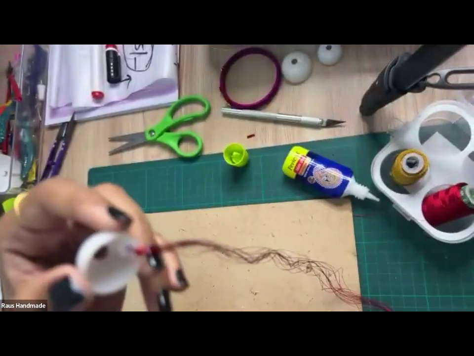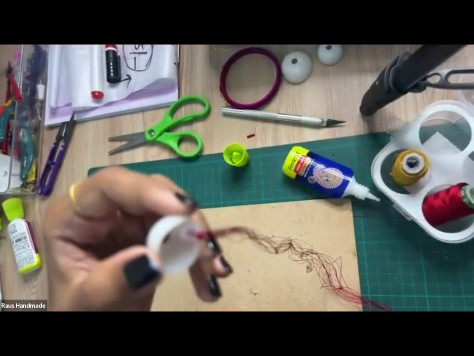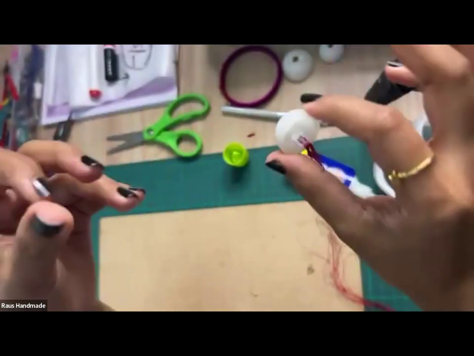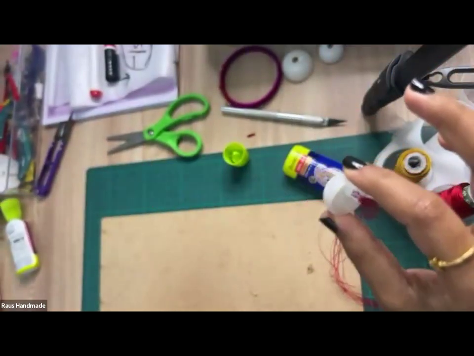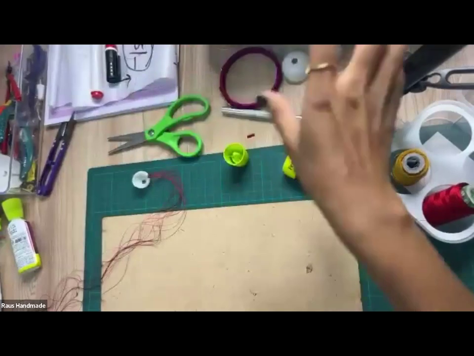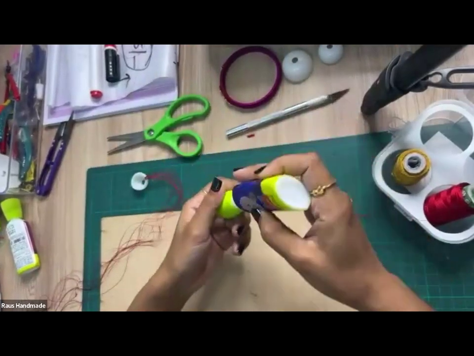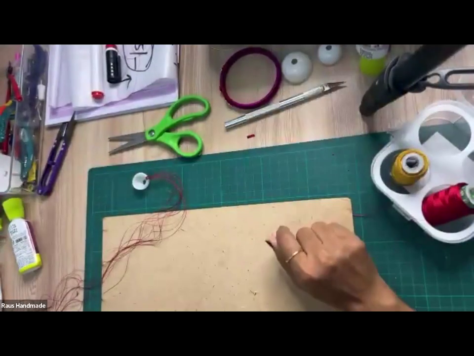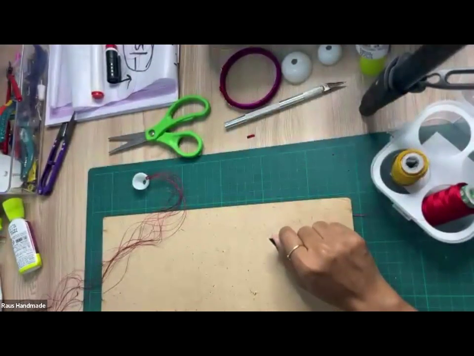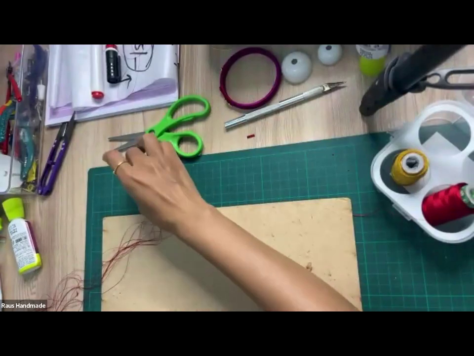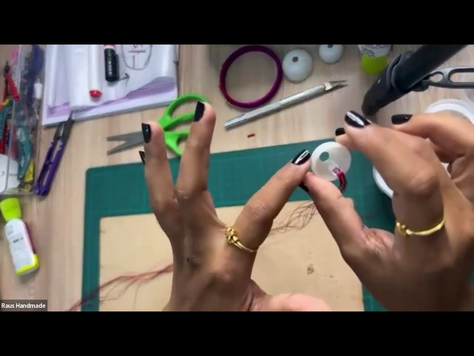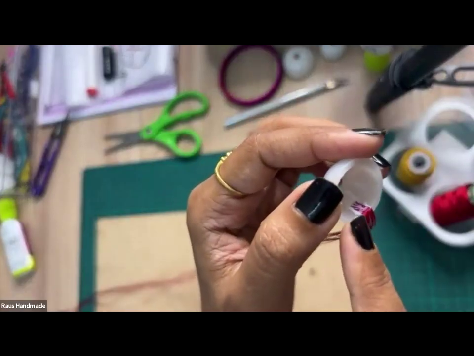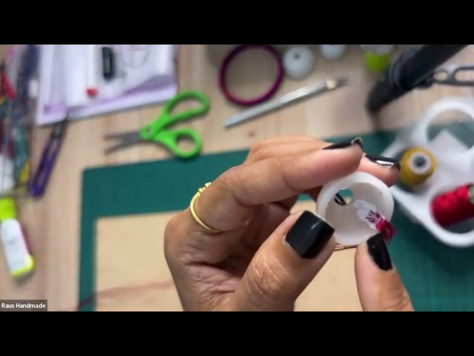Okay, you have to let it dry for some time. Everyone will have this kind of glue, right?